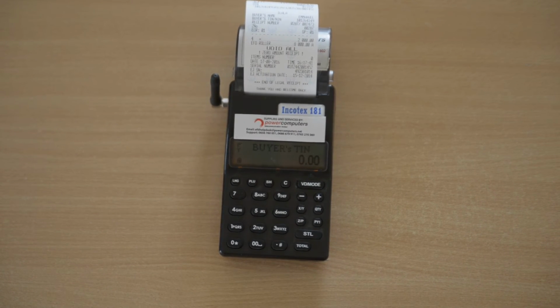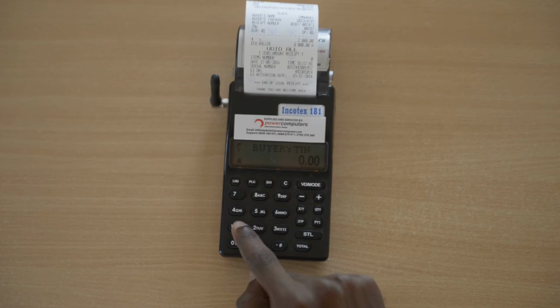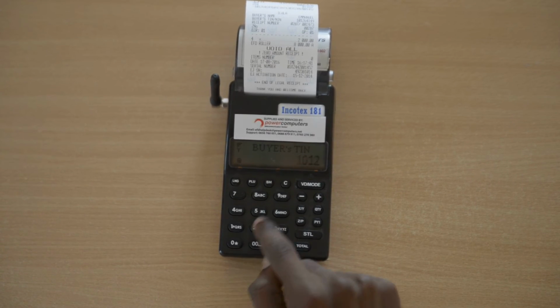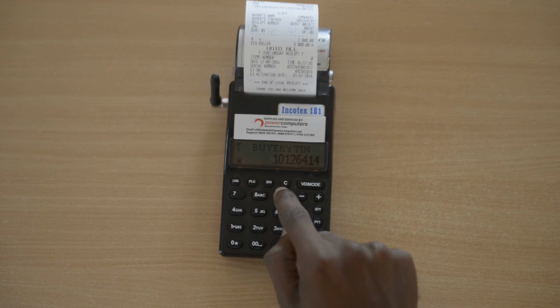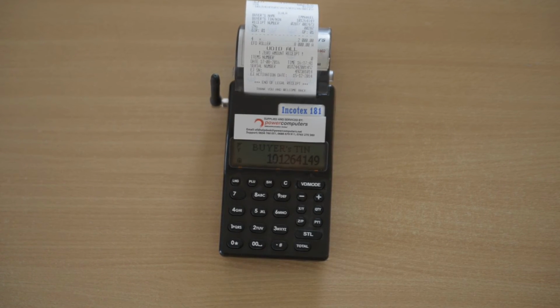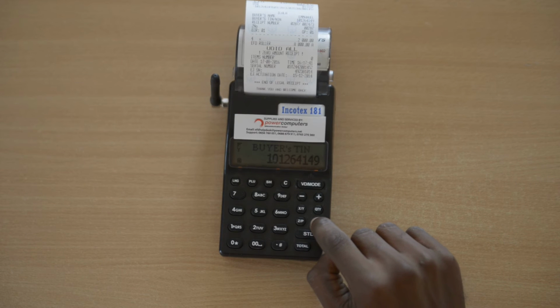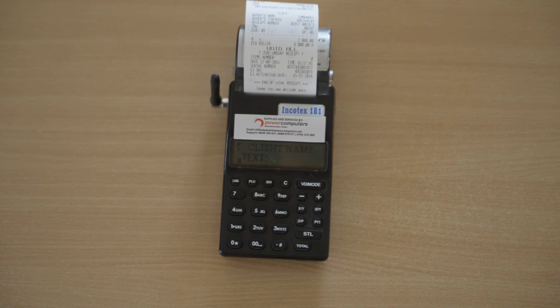The next step on writing buyer's TIN. Before writing buyer's TIN, I press dot to remove decimal point. Then I write my client TIN, which is 101. This is my client TIN. Then 146, 149. The next step, I press button PY1. It will go direct to client name.